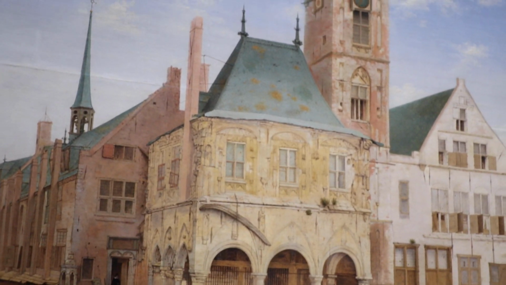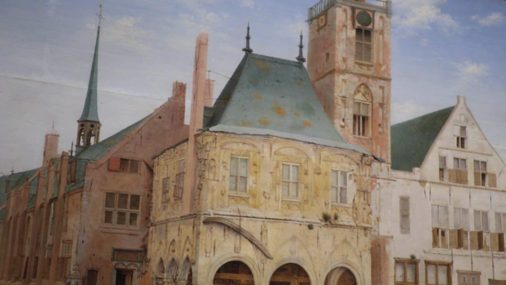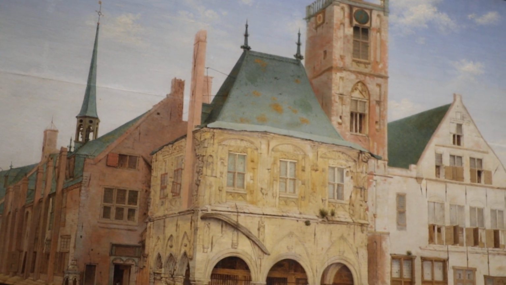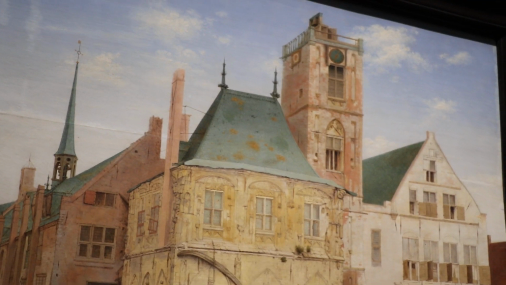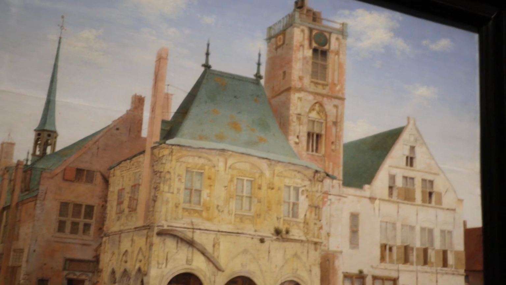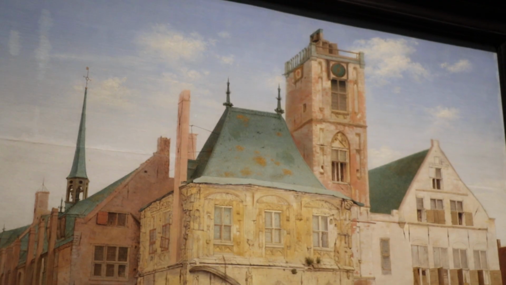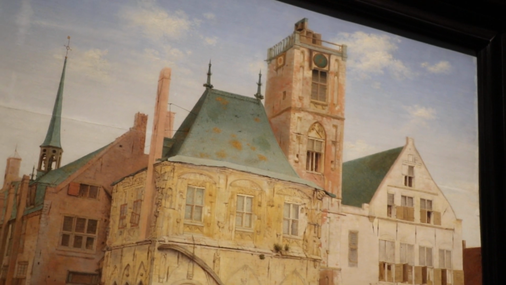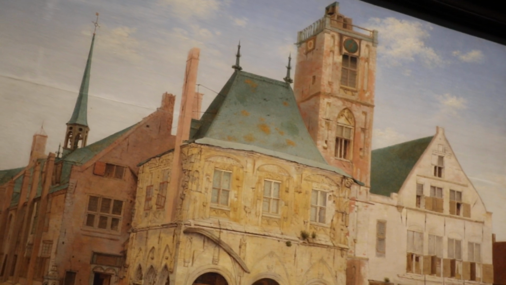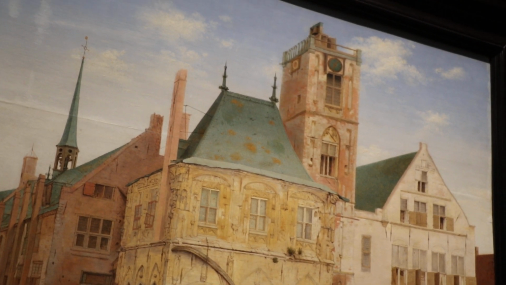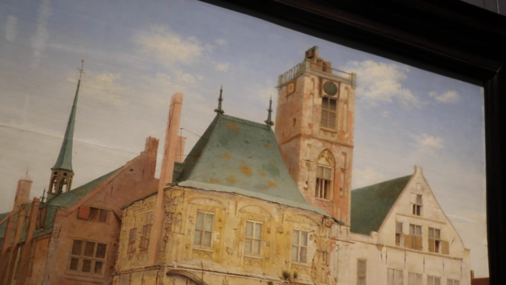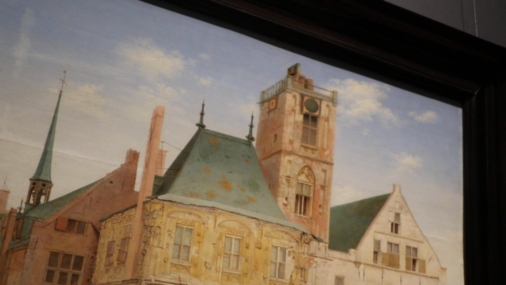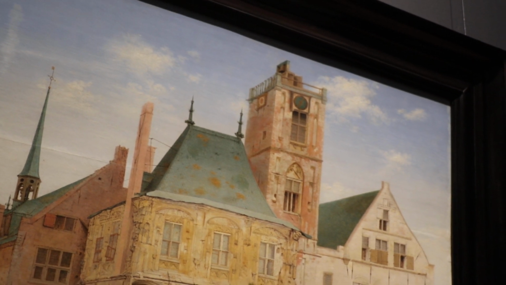This is the Old Town Hall of Amsterdam by Pieter Saenredam, from 1597 to 1665. I'm interested in this one because I'm doing a lot of architecture with urban sketchers, and I was wondering how, of course, this wasn't done quickly. This was oil on panel, 1657.